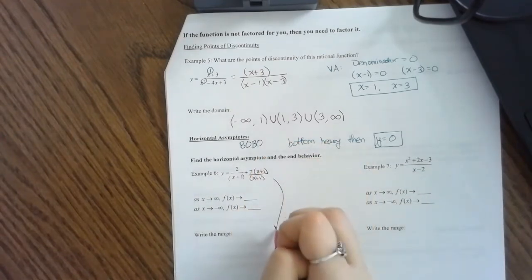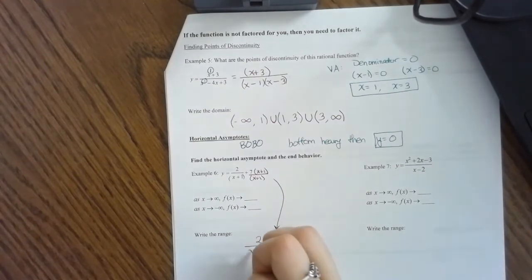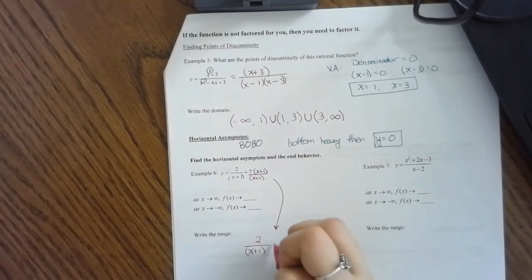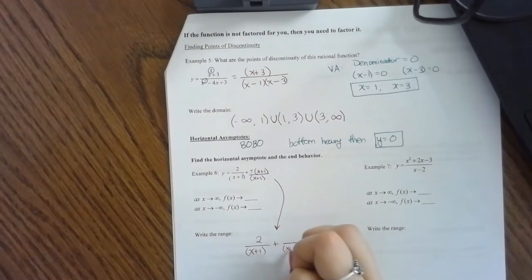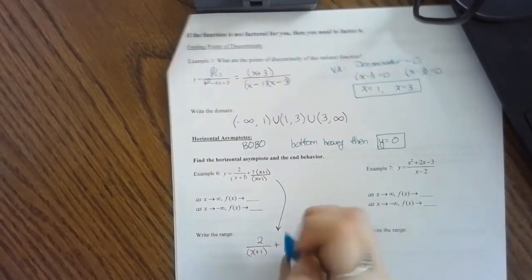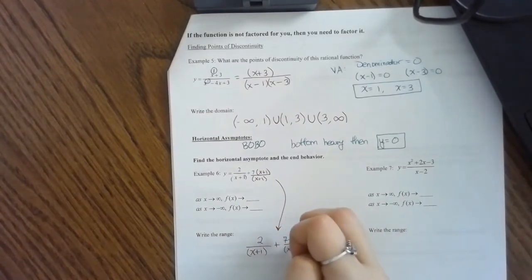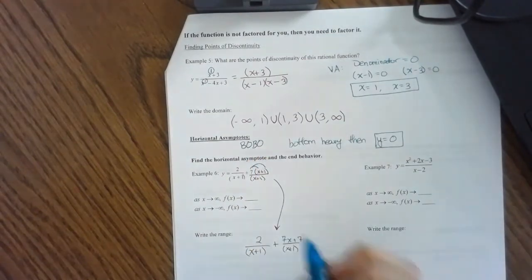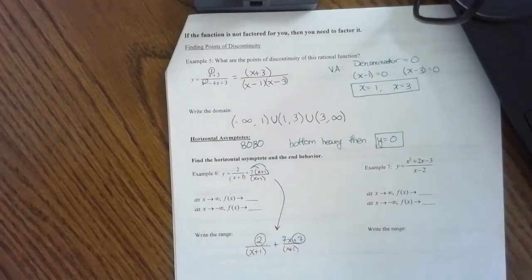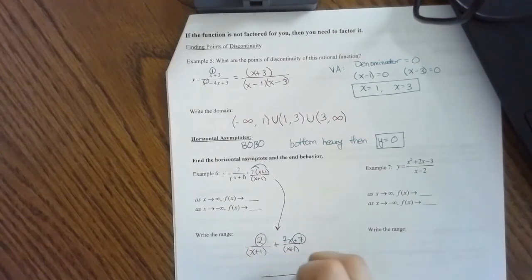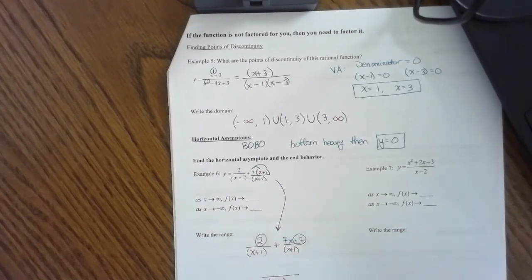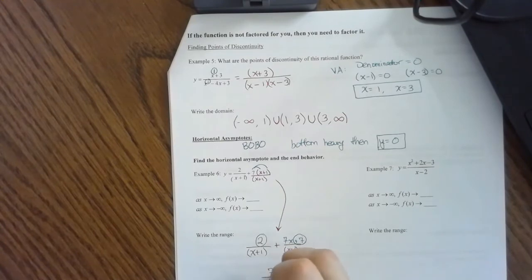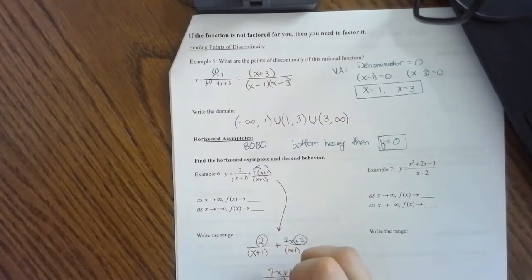I'll do my work down here. 2 over x plus 1 stays. But now on top we get 7x plus 7 because we distributed. And I'm going to go ahead and combine my like terms on top. This has a common denominator of x plus 1. And now we have 7x plus what, 9? Yep.